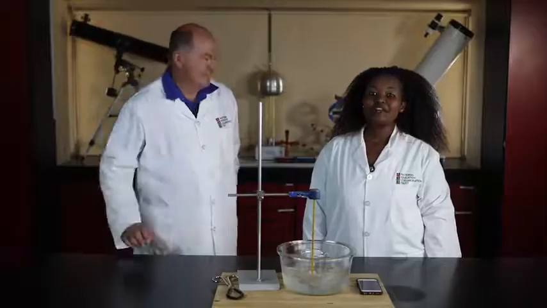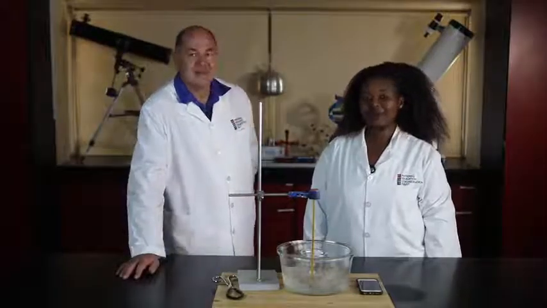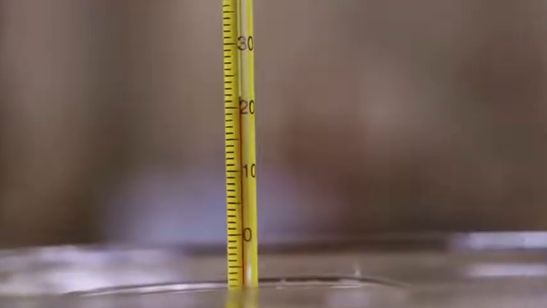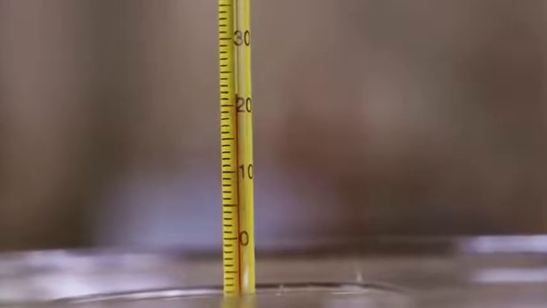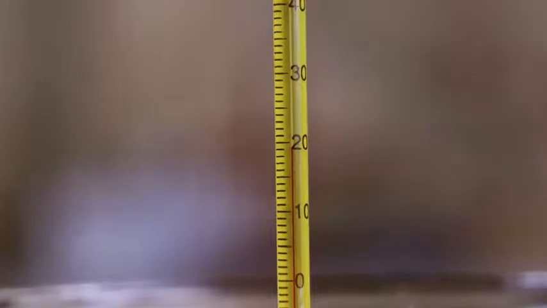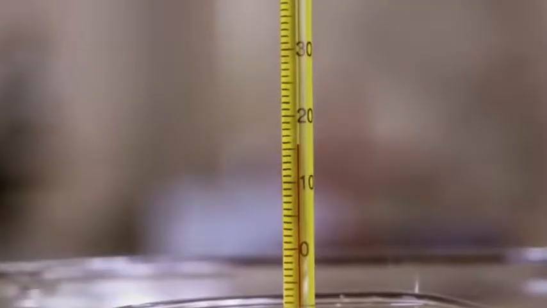Right, are you ready for the fast forward readings? Here we go. 2 minutes. 3 minutes. 4 minutes. 5 minutes. 6 minutes.